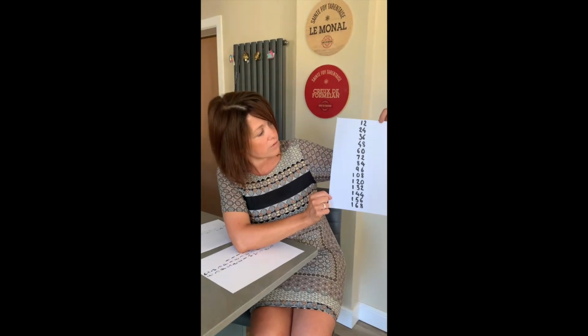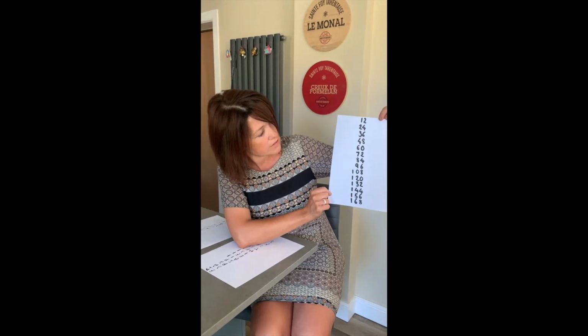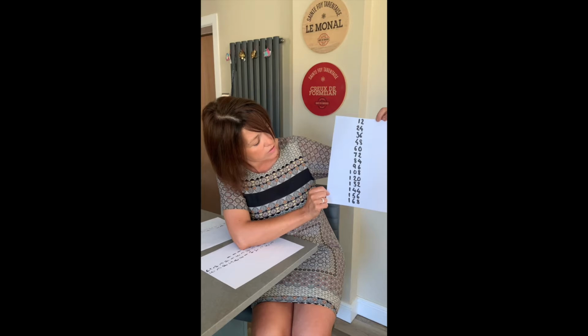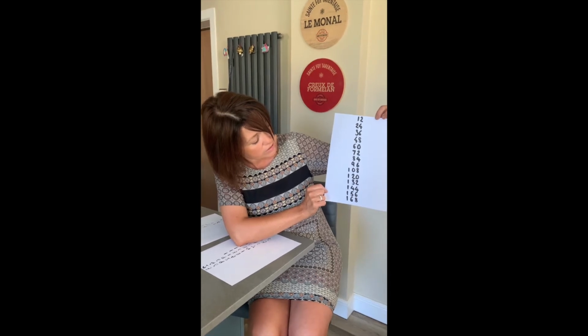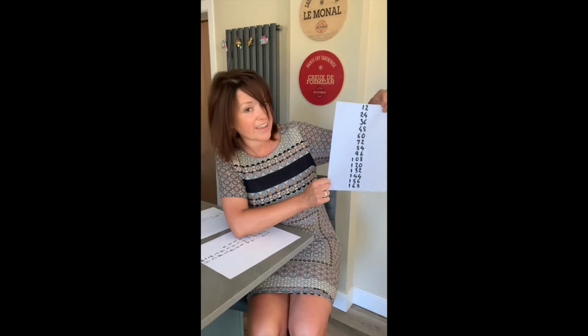Yeah, that's right, they're all even numbers. Did you notice any other patterns? I noticed in the ones column, it goes 2, 4, 6, 8, 0, 2, 4, 6, 8, 0, 2, 4, 6, 8, and it just continues using that pattern. Okay, tricky one to finish on. So this time, I'd like you to write your 23 times table. Not one we're that familiar with. So pause the video, off you go.